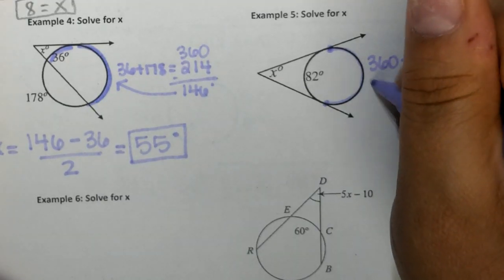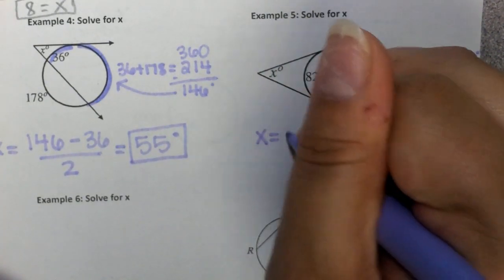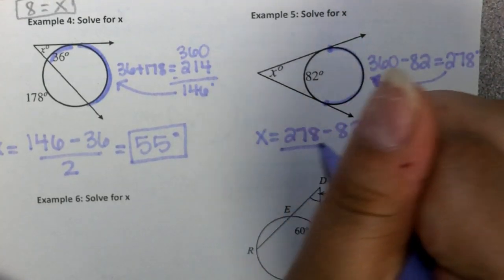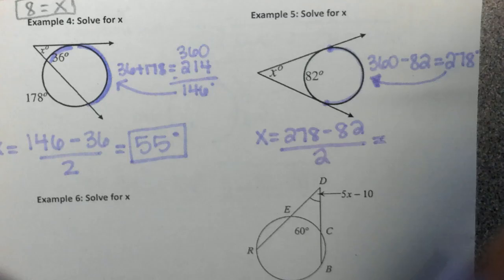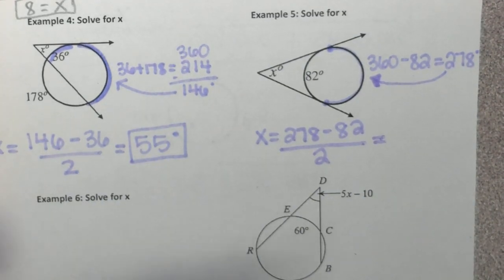That's 278. 278 is the big arc, minus the little arc, divided by 2. 278 minus 82 is 196, over 2.